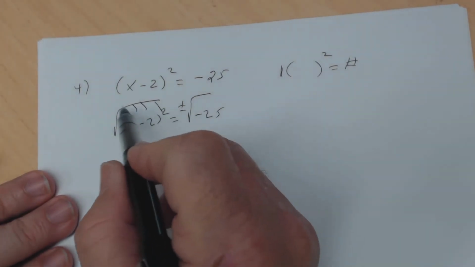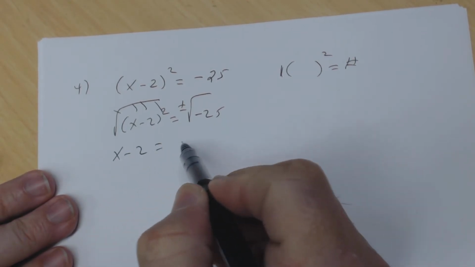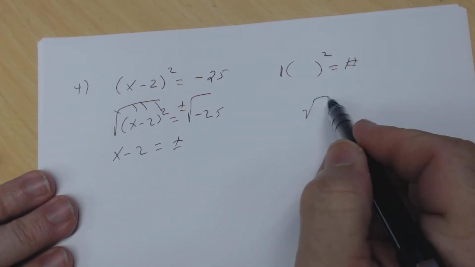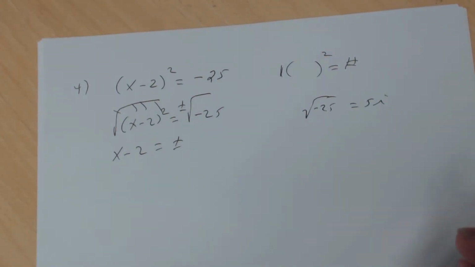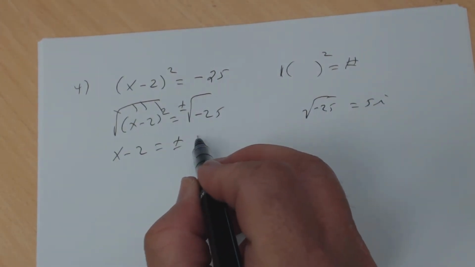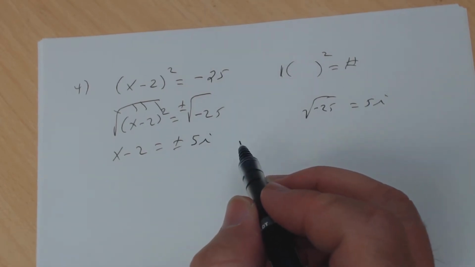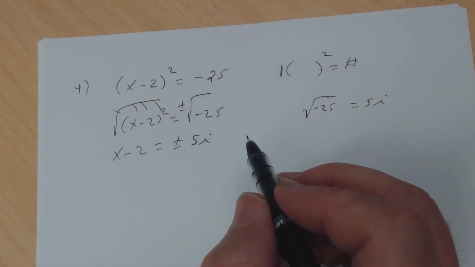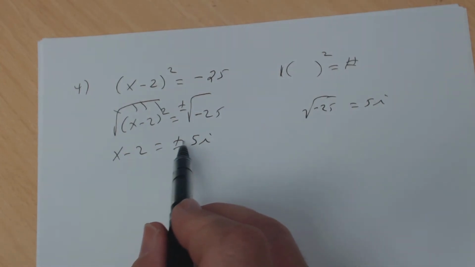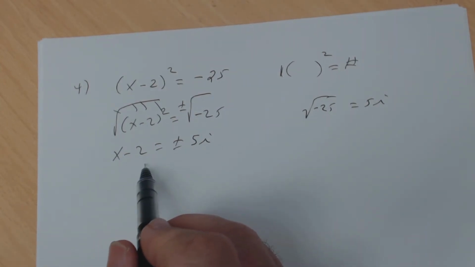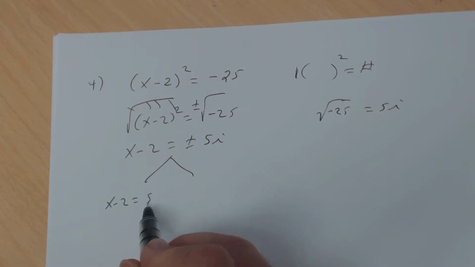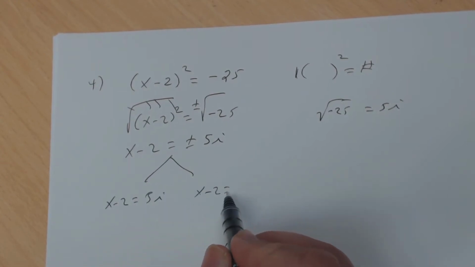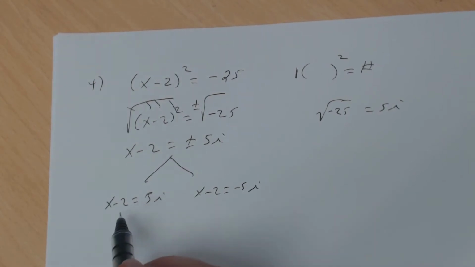The square and the square root undo each other, so I get x minus 2 equal plus or minus. And remember, the square root of negative 25 is just 5i. So I rewrite that as 5i, so I get plus or minus 5i. Then we're going to break it apart, just like this: x minus 2 equal 5i, and then x minus 2 equal negative 5i. And then to get x by itself, we're going to add 2 to both sides.